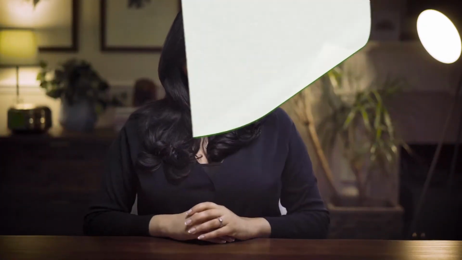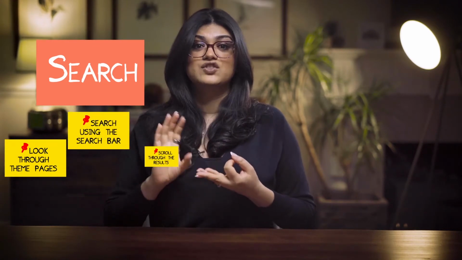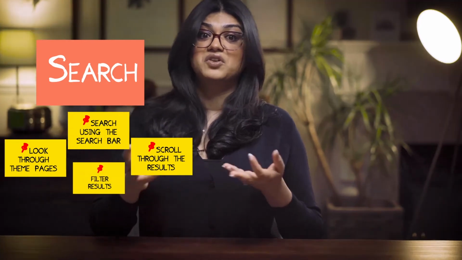I recommend you make big signs on the wall for this part for all of the different steps. Next, define the steps in each of these sections. So in search, my steps would be look through the theme pages or search using the search bar and scroll through the results, filter the results.